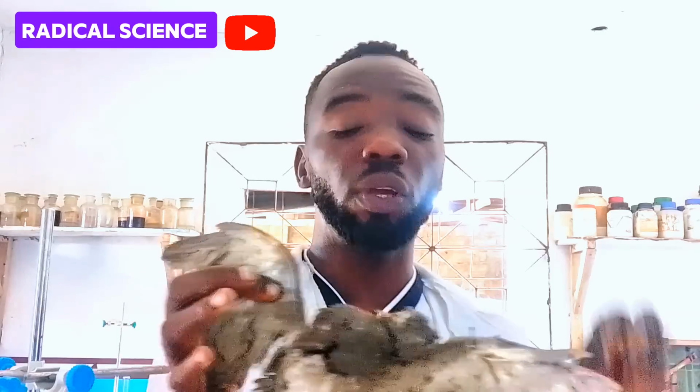Now we have the beak. The beak is used in feeding. They use it for feeding. It's adapted for feeding.